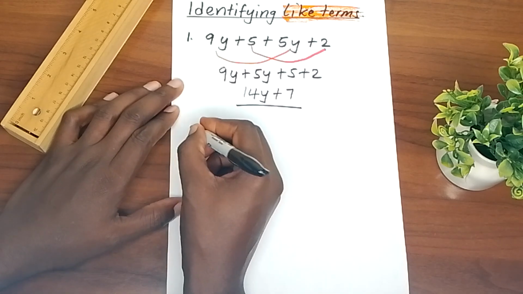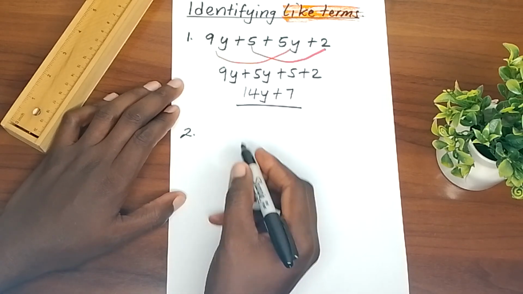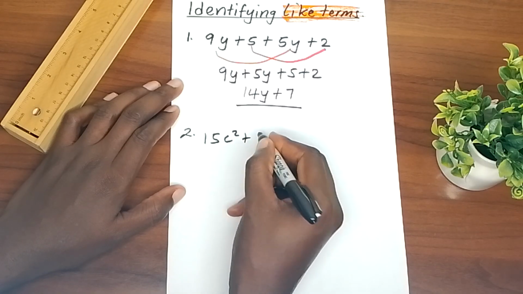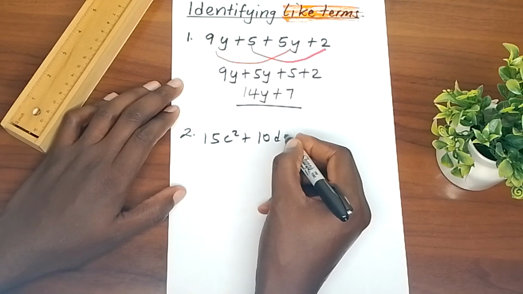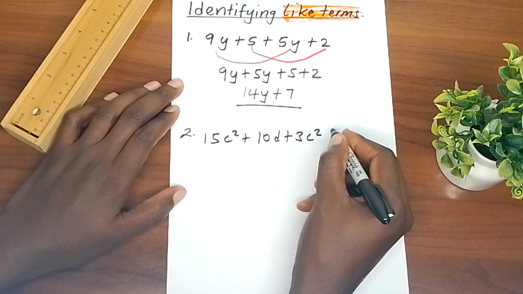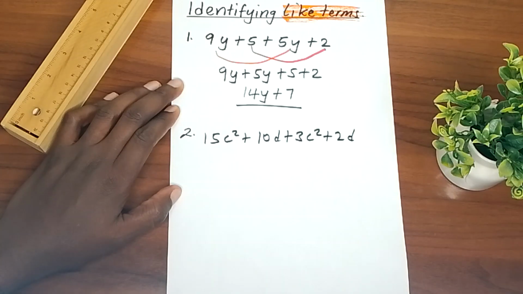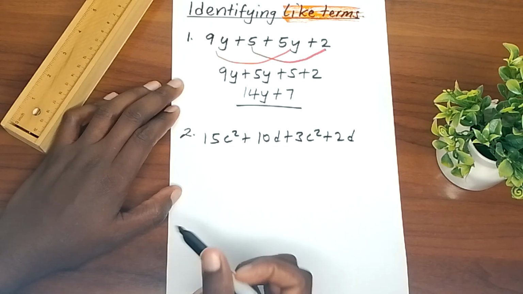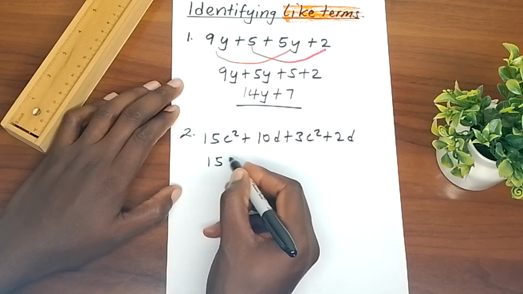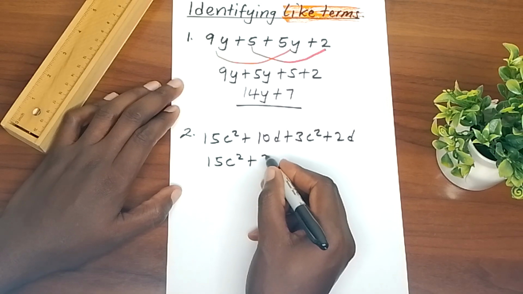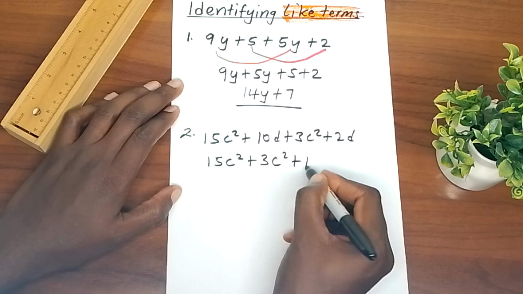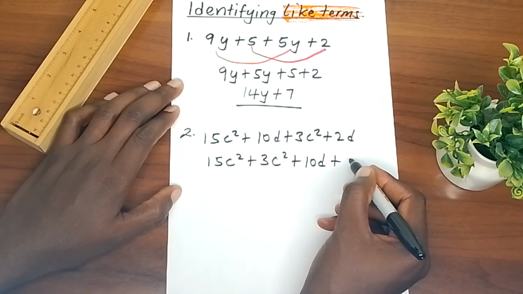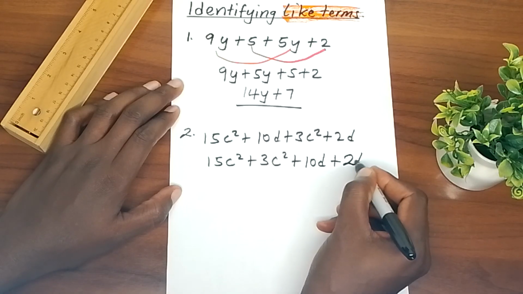So let's look at example number 2 here. We have 15c squared plus 10d plus 3c squared plus 2d. Now we are going to collect like terms. We have 15c squared and 3c squared. We are going to write them together: 15c squared plus 3c squared. Then plus 10d, which also has another like term, 2d.